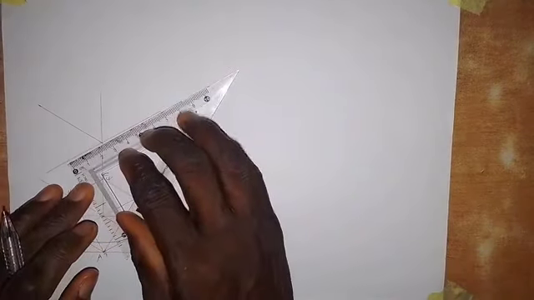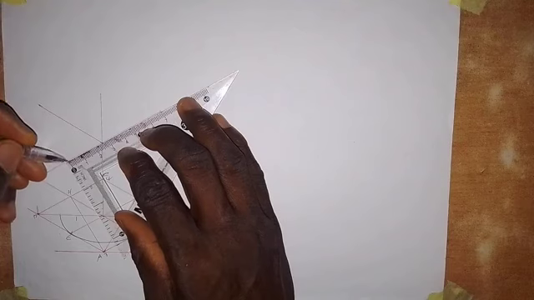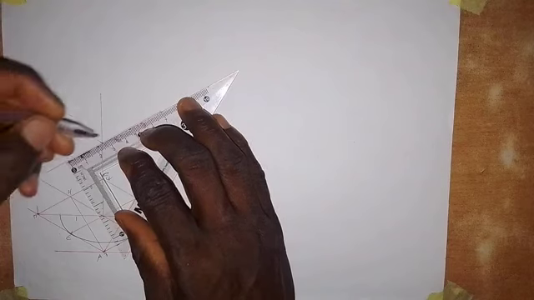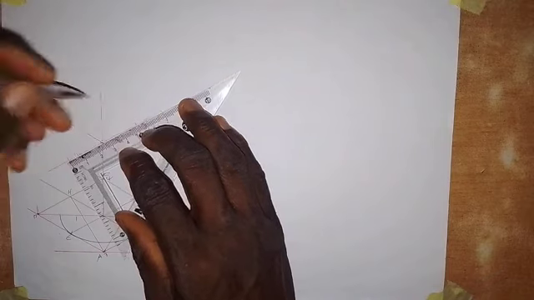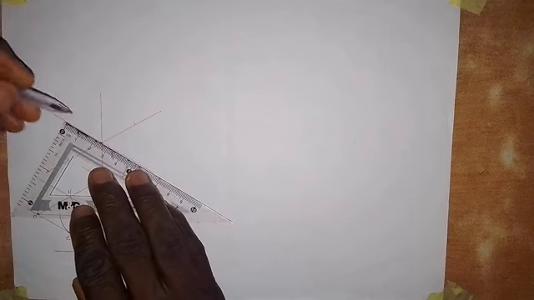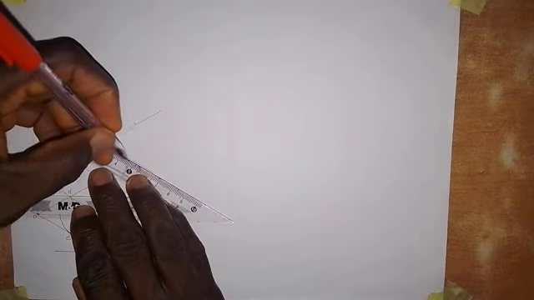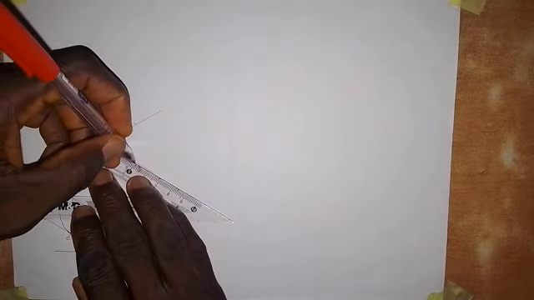So from this midpoint here, take 25 millimeters to the left side like this, and take 25 millimeters to the right side. Then you turn it here like this. Okay, so you take 25 millimeters to the left side and take 25 millimeters to the right side like this.